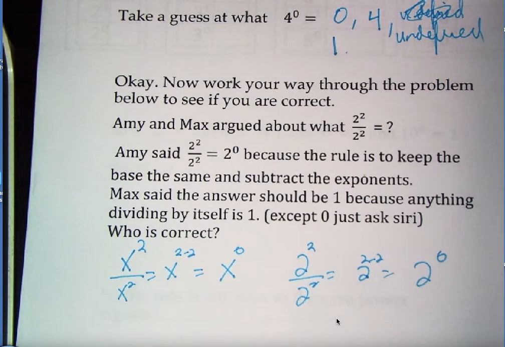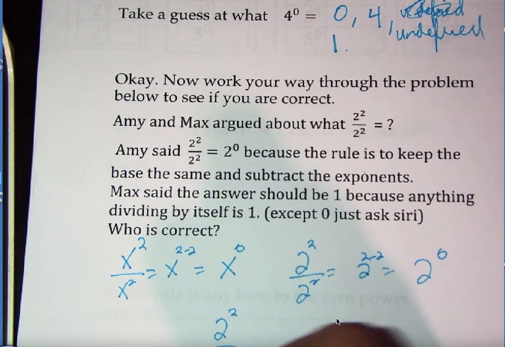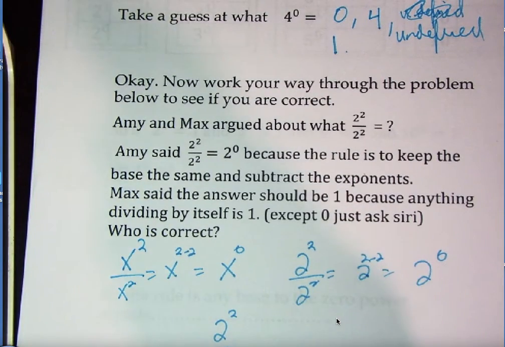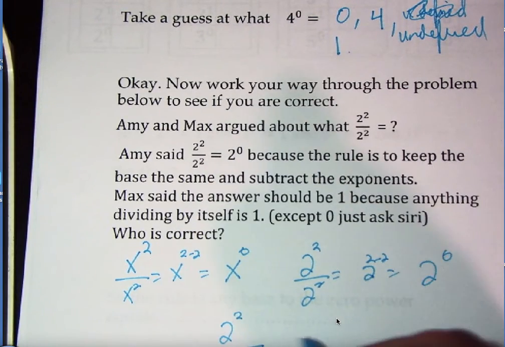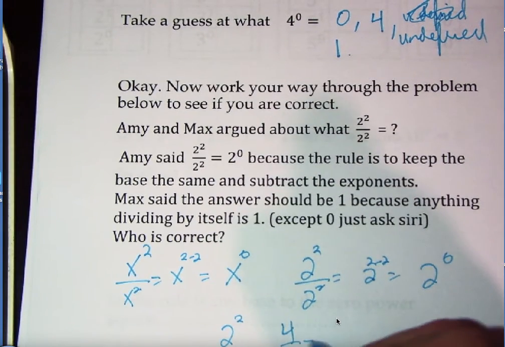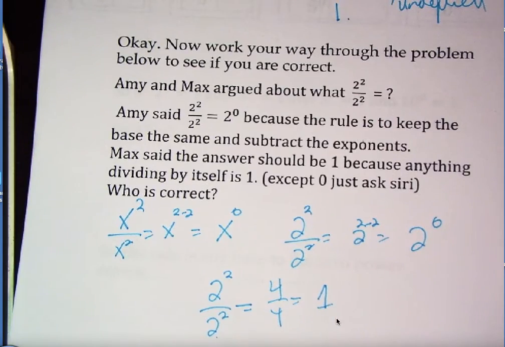So Amy is right. And people are like, whoa, whoa, whoa, Mr. Moran, that can't be right, because 2 squared over 2 squared is the same thing as 4 over 4, and that's 1. And I'd be like, yeah, that seems to be true. Right? And I would say, who thinks Max is right? Everyone's like, whoa, Max is right.